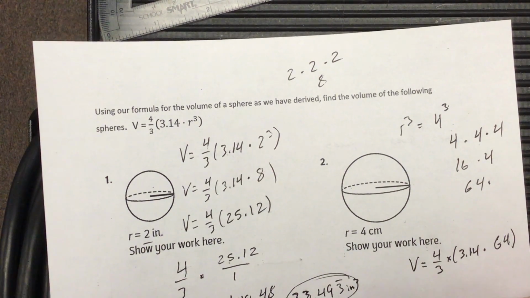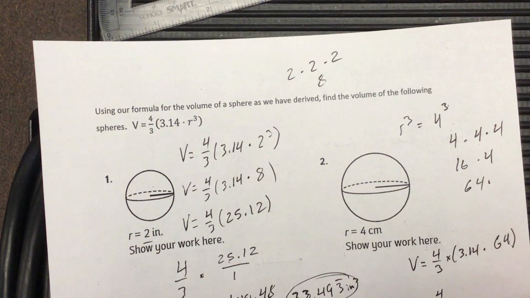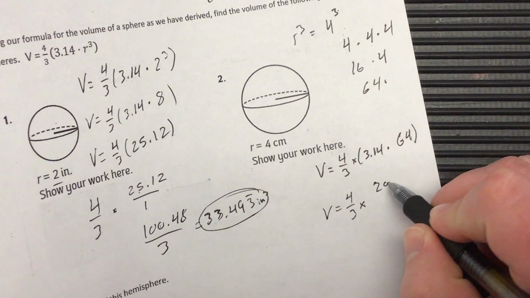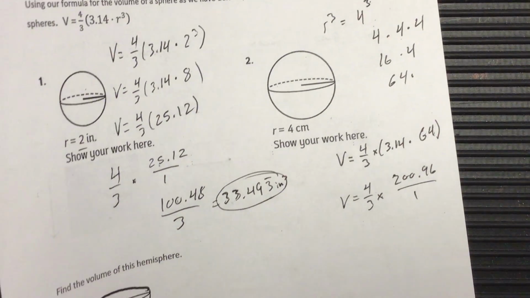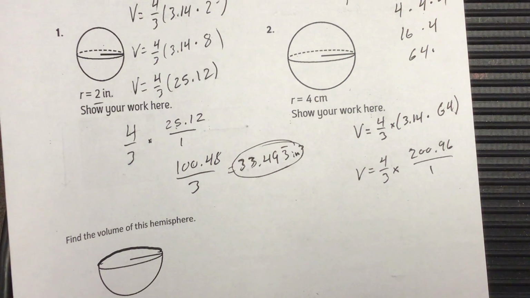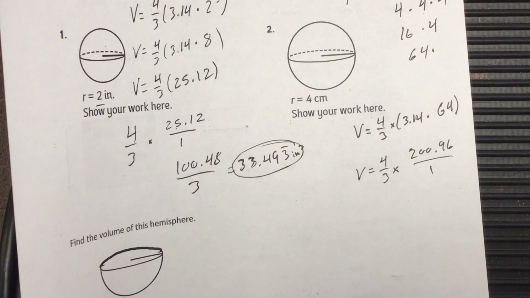200.96. Yep, so now we have V equals 4/3 times 200.96 over 1. All right, what's 4 times 200.96 now?